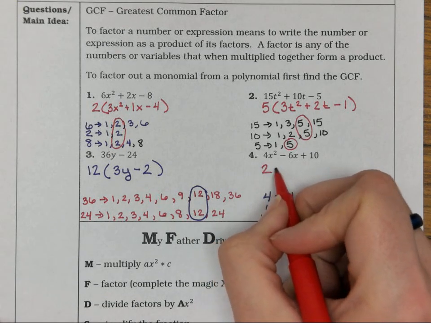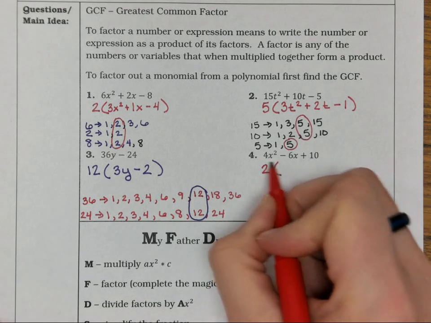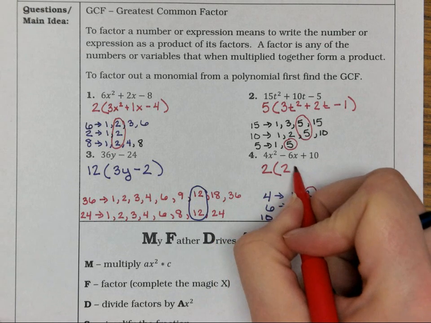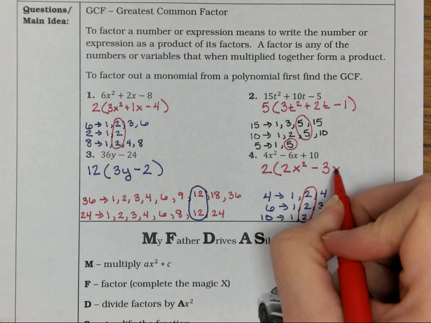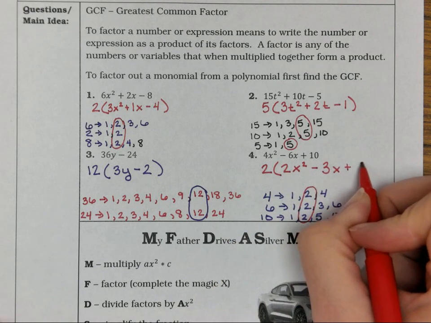So I'm going to pull a 2 out, and if I divide every number by 2, what's left? 4 divided by 2 is 2x squared. Negative 6 divided by 2 is negative 3x. And 10 divided by 2 is positive 5.